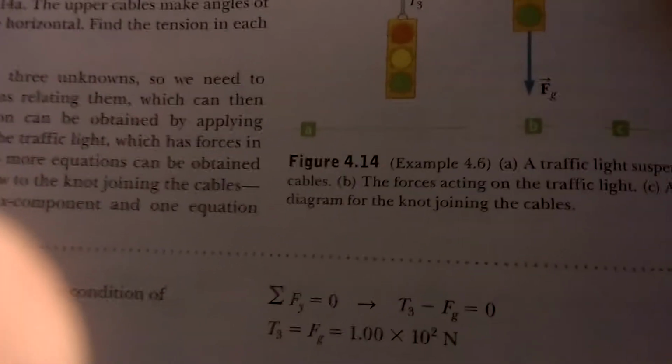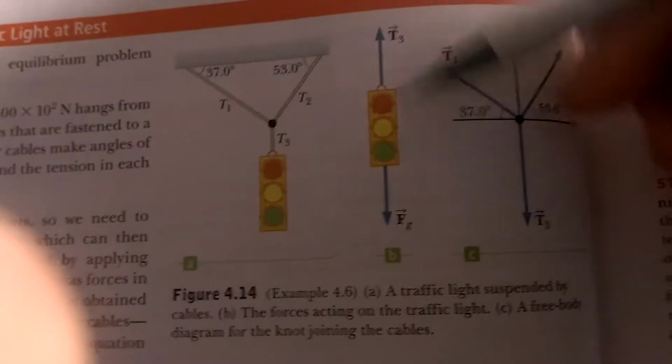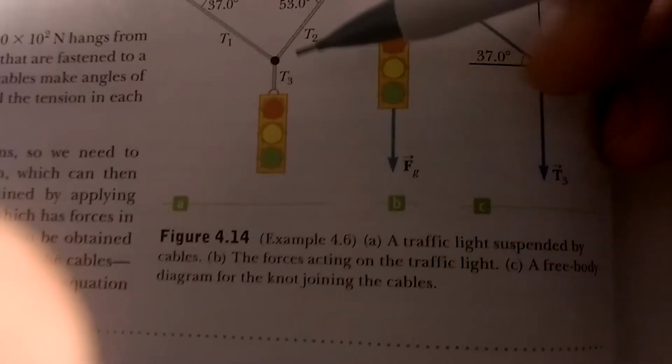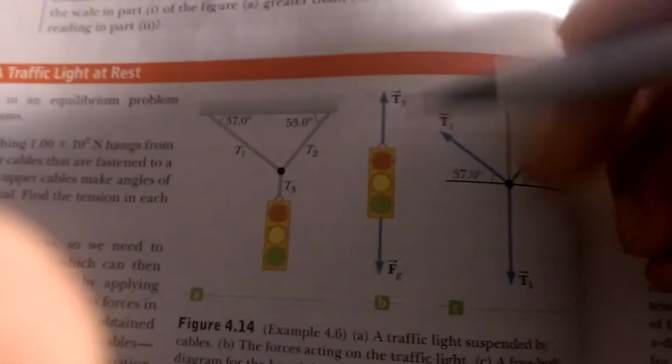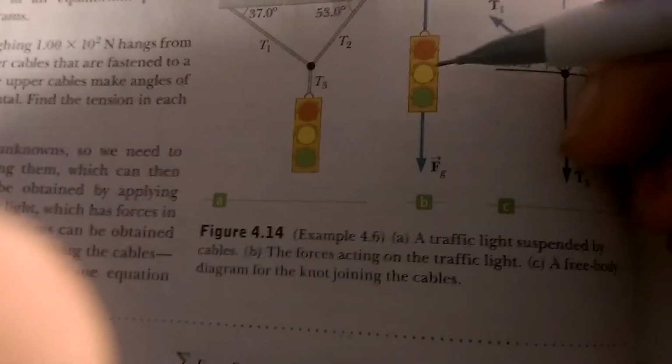So here, what this means for the stoplight is, if you look at the second diagram here, we can easily find tension 3, which is only the vertical cable. That means working off of the forces on the y-axis, going only up and down, we simply need to use the weight of the stoplight itself.